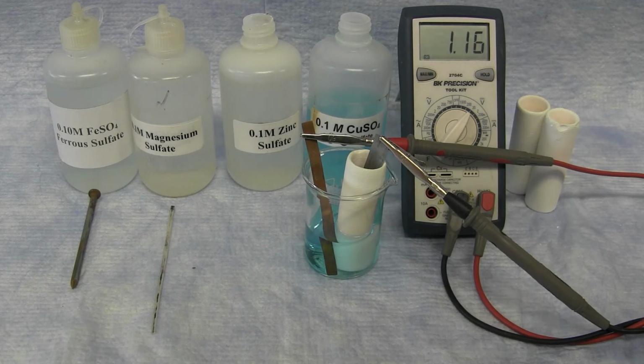The different electrodes are iron with iron 2+, magnesium with magnesium 2+, zinc with zinc 2+, and copper with copper 2+. You will be preparing a galvanic cell in all combinations and measuring their different voltages.